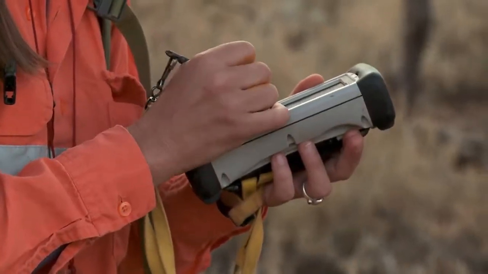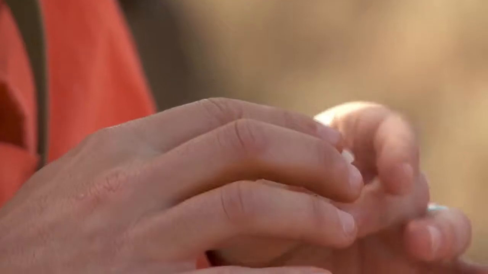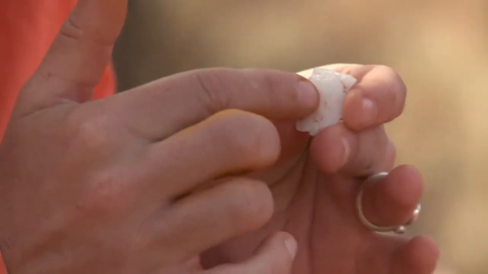Key characteristics we can look for, one of which is a platform and a bulb of percussion. So when the flake is hit off the core, if someone hits it here, it then creates a platform and a bulb on the inside, which we call the ventral surface.